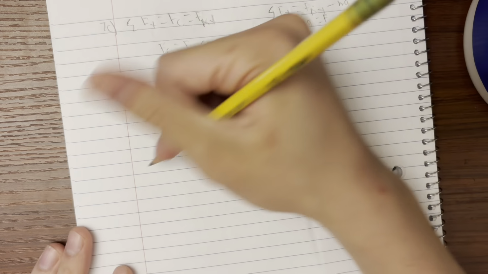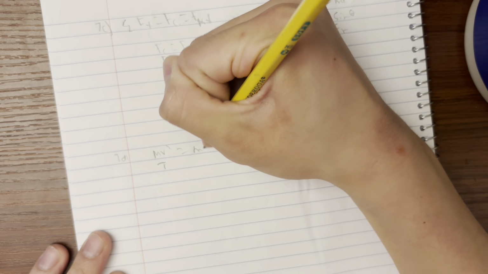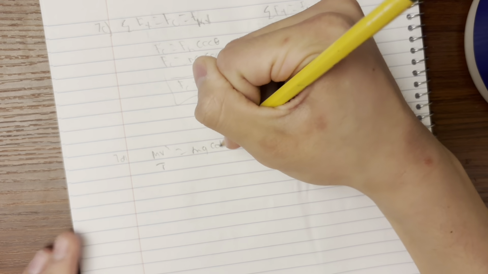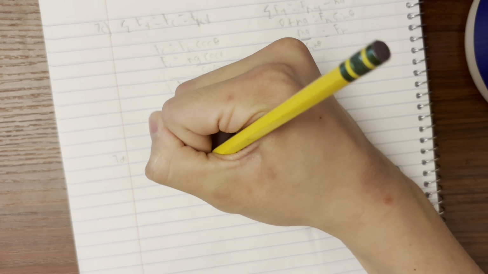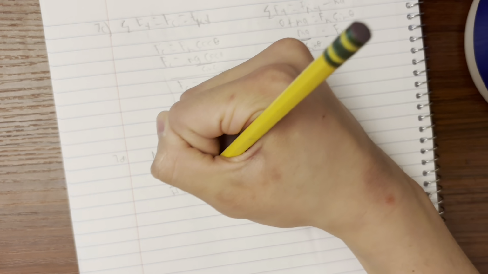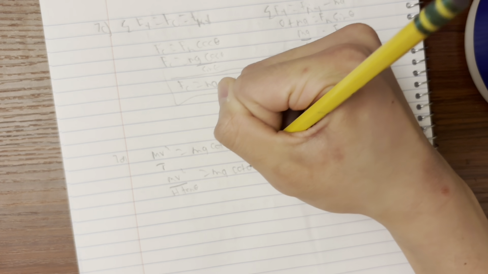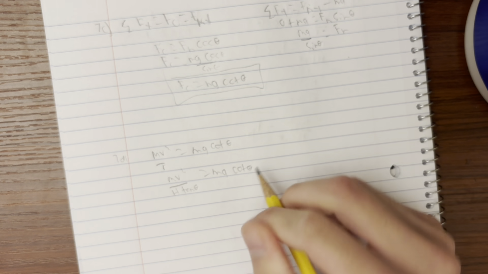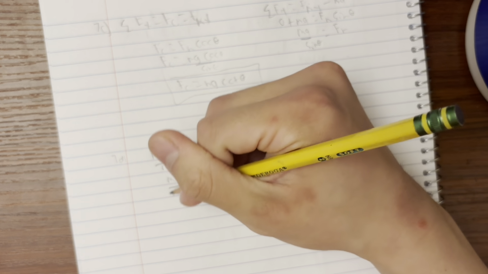For 7D, I can expand this Fc as mv squared over r is equal to mg cotan theta. Now, this r can be rewritten as just h tan theta, as previously stated, is equal to mg cotan theta. So now I can move this over. So then my v, so this m cancels out and this moves to the top.